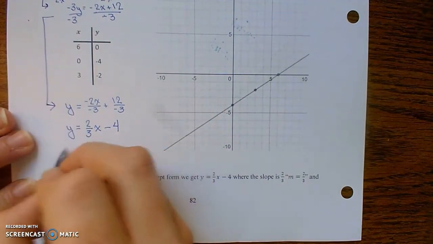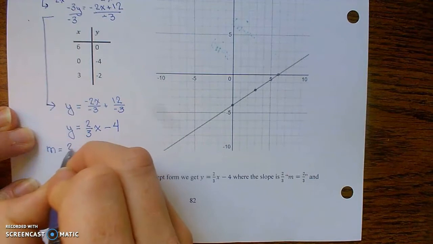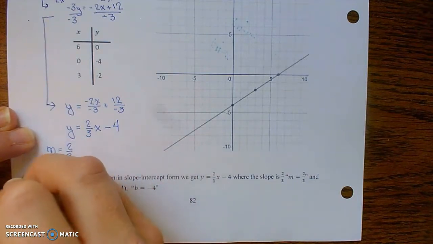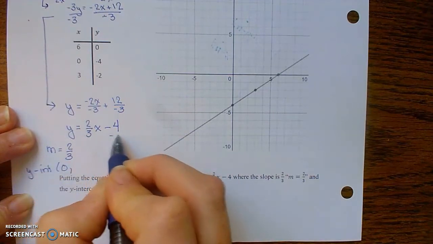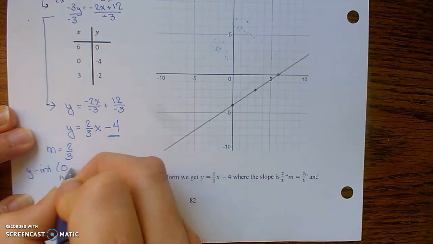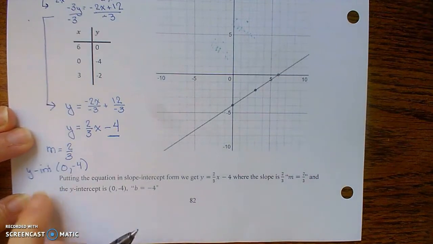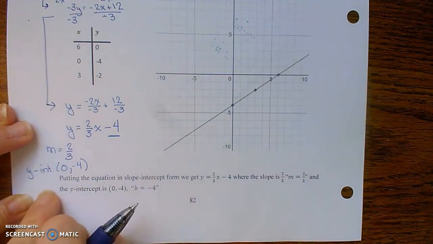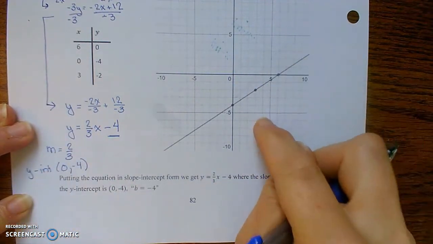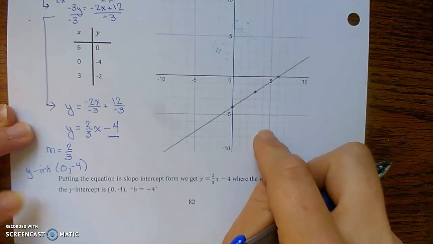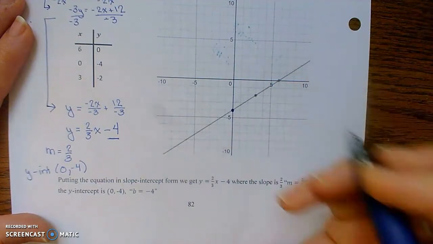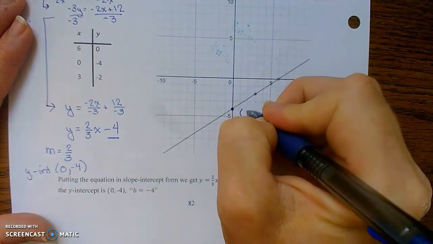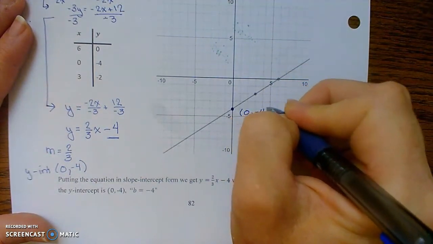So now the slope, m, is 2/3. The y-intercept is 0, comma b. In this case, it's negative 4. And then we can use this data to plot exactly the same line. First, by plotting the point, I'm just going to draw right over the line that's already been drawn. This is the point 0, comma negative 4.